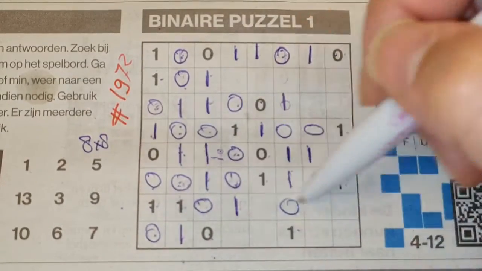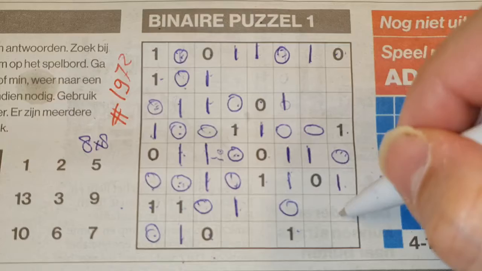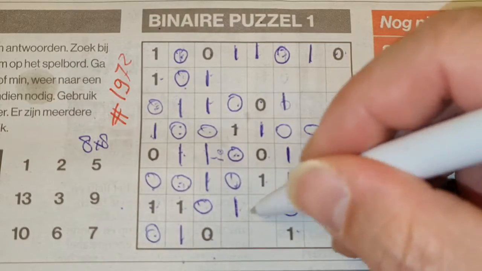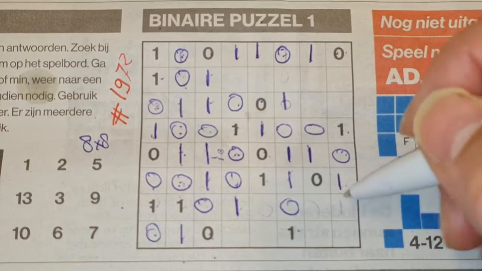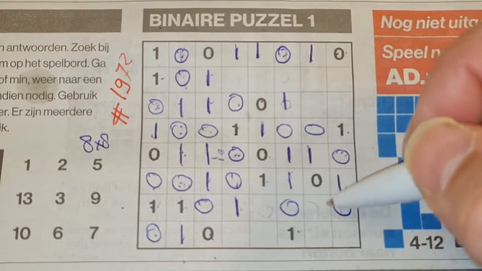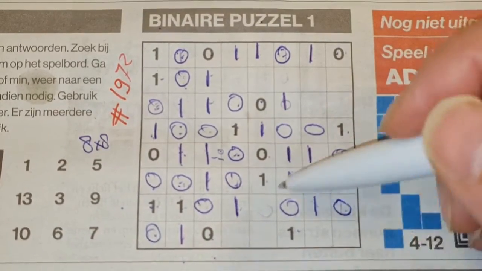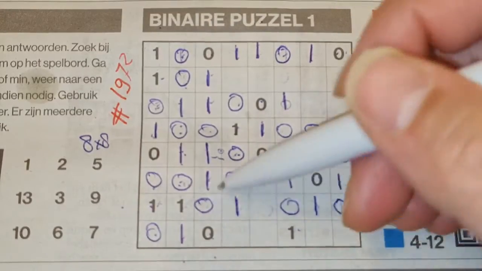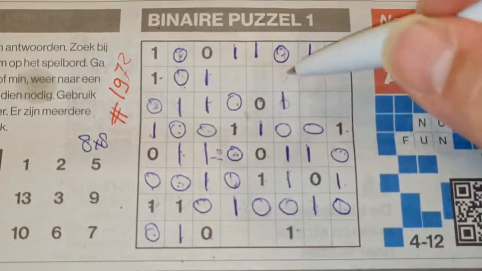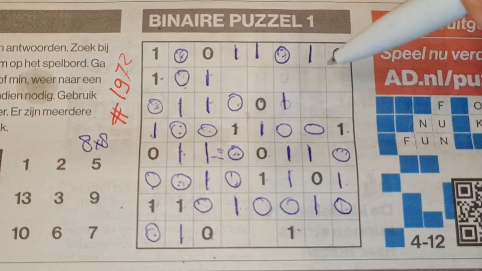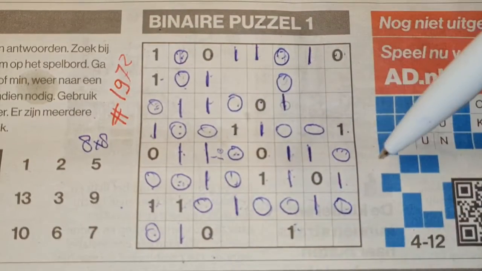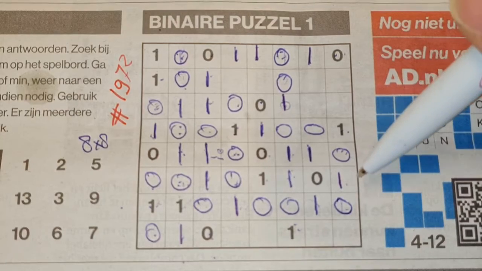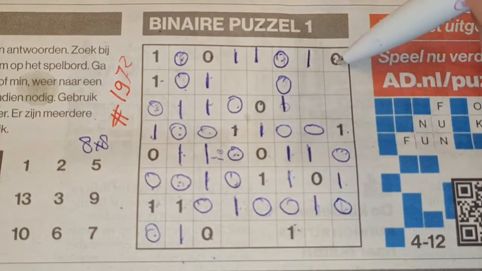3 ones. So if I place number 4 here, then we have 3 0's in a row. Not allowed, one of the rules. So this cannot be a 1. This should be a 0. Between two 0's comes a 1. Now we have 4 ones, so the rest are 0's. 1, 2, 3, 4. 4 ones, so the rest are 0's. 1, 2, 3. 3 0's.